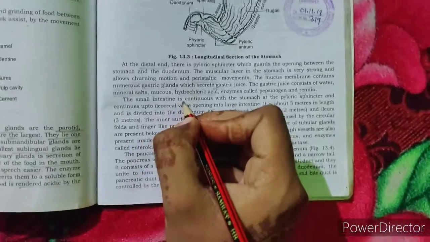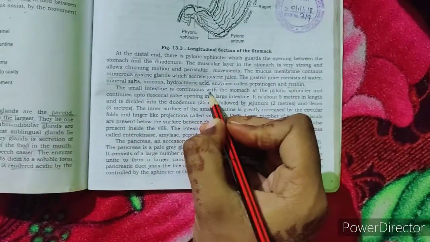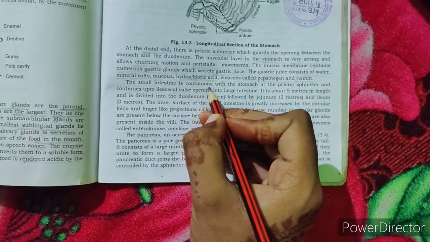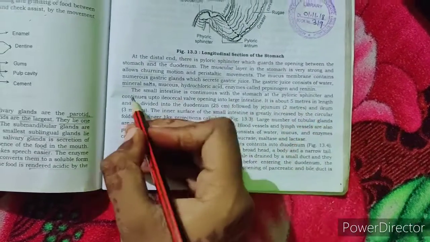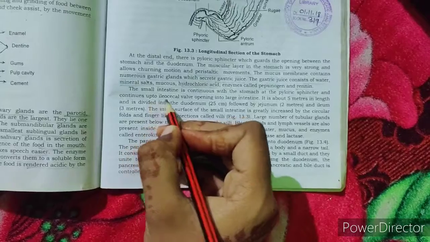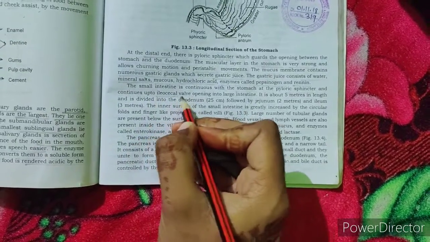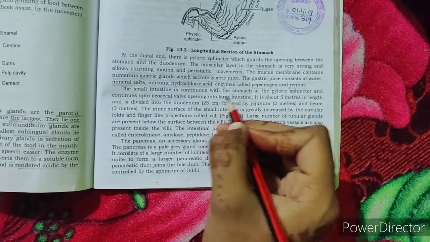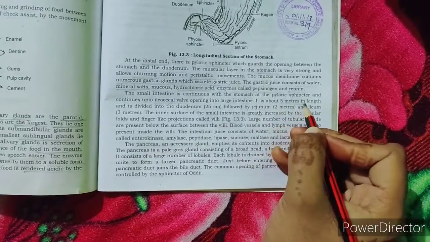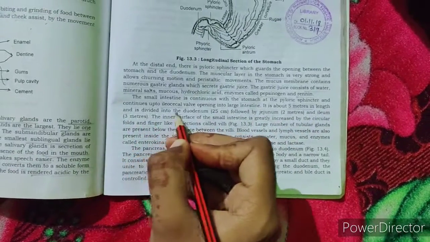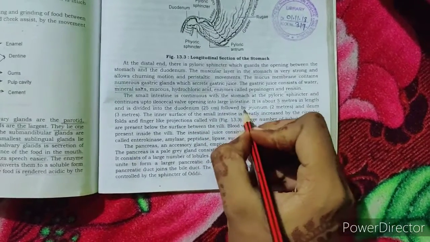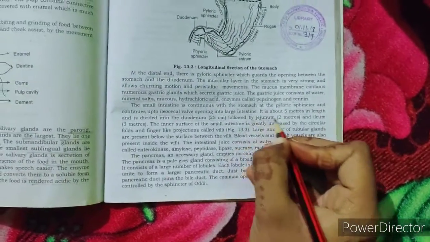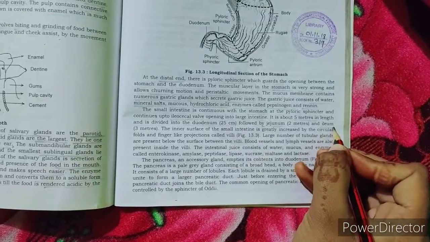The small intestine is continuous with the stomach at the pyloric sphincter and continues up to the ileocecal valve opening into the large intestine. It is about 5 meters in length and divided into the duodenum, 25 centimeters, followed by the jejunum, 2 meters, and the ileum, 3 meters.